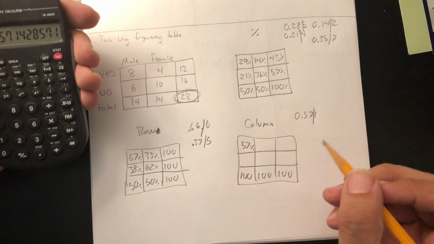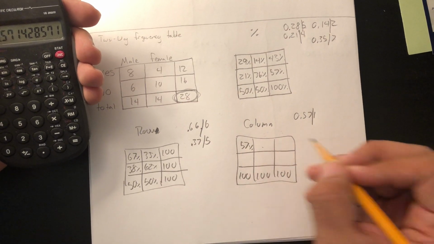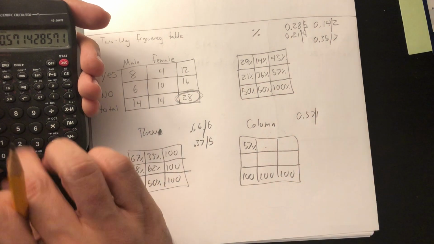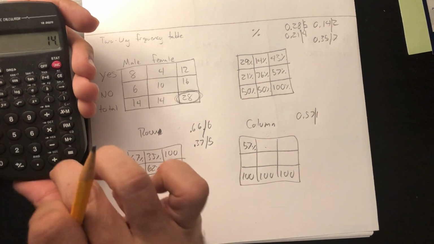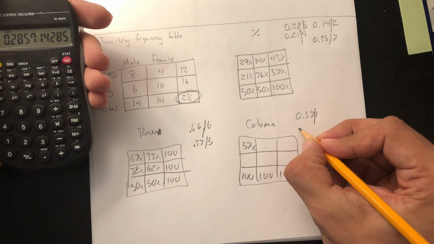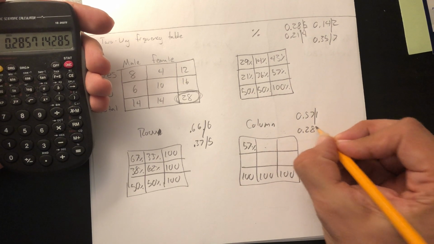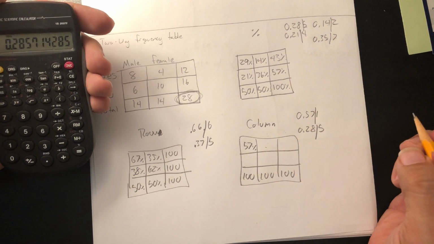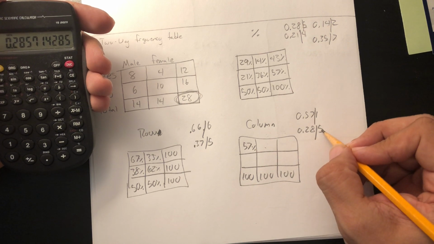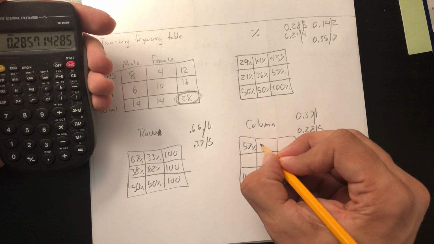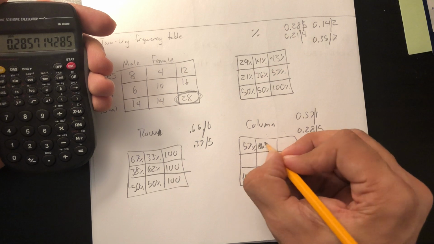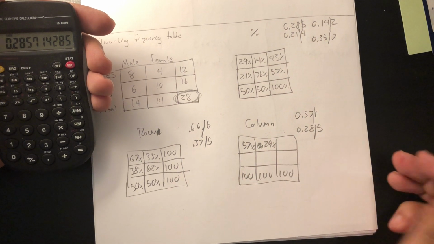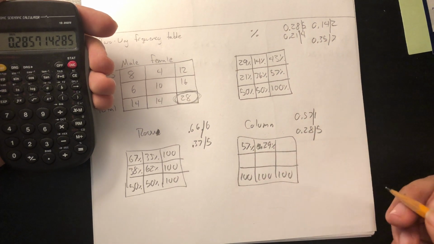Then the next one's going to be this one. We're going to do 4 divided by 14. So 4 divided by 14. That's going to give me 0.285, right? So that's going to make it 29. So 29% is what you're going to write here, because the 28 is going to turn into 29.